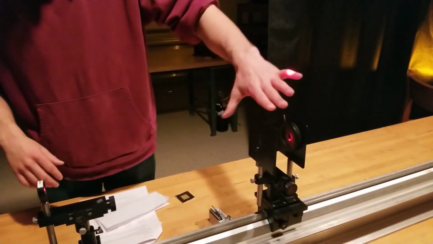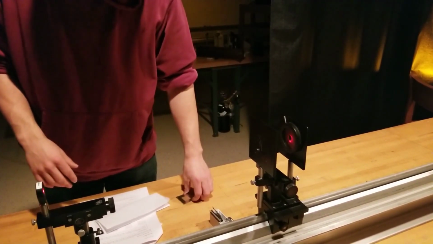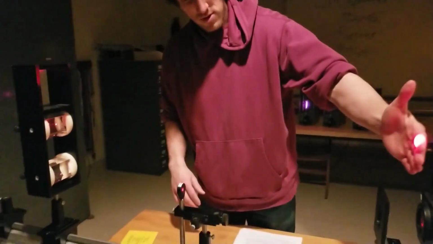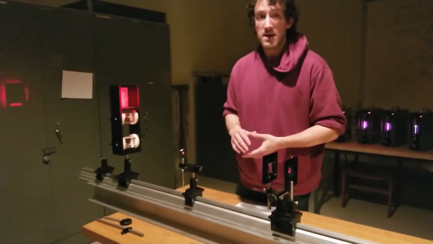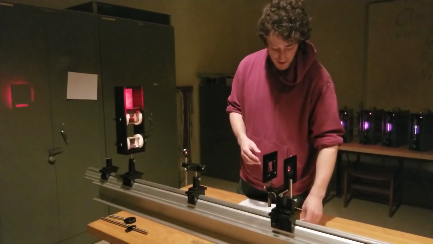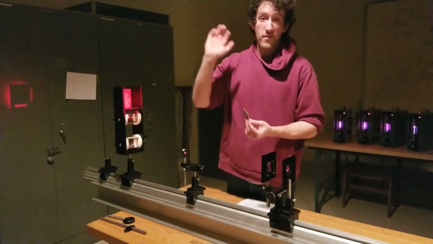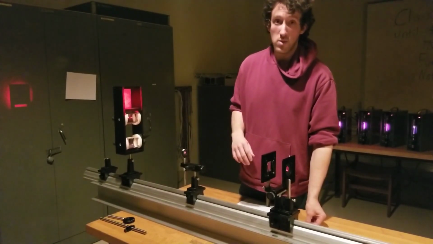There's no sample in there now, but if there were, such as this wire mesh that we'll put in a minute, the beam would go through and then continue propagating. As you learned in lecture, after the beam goes through something like a wire mesh or grid, in the far field, the beam pattern will be the Fourier transform of the object that it went through.